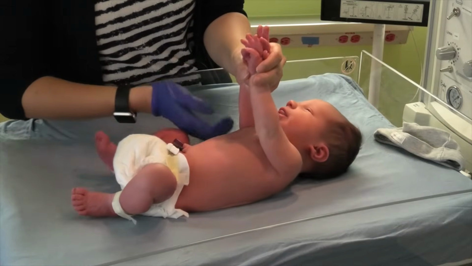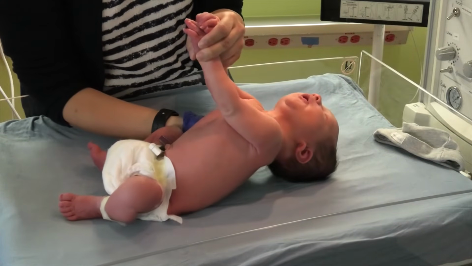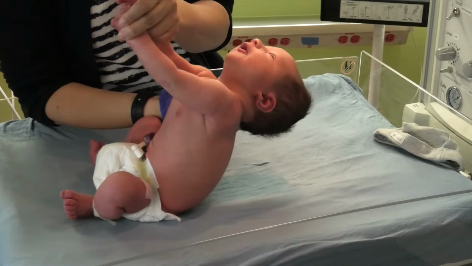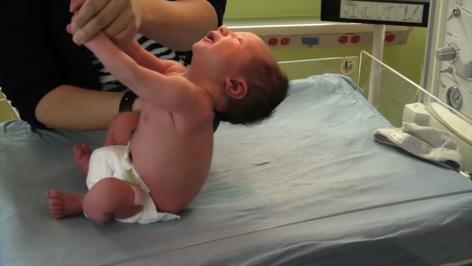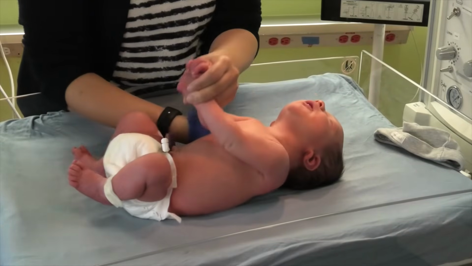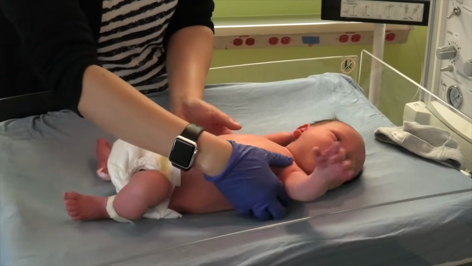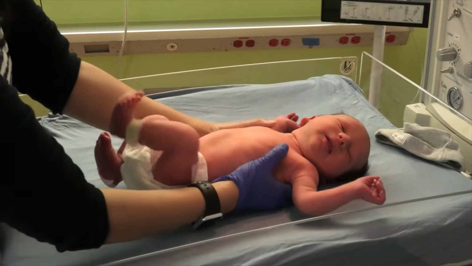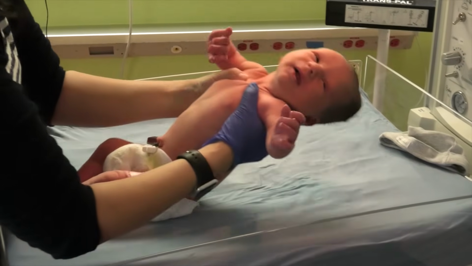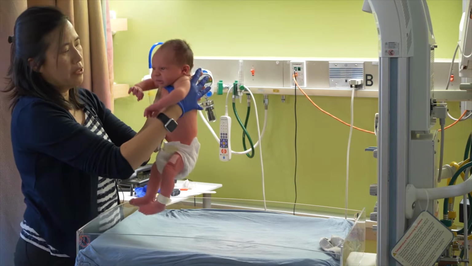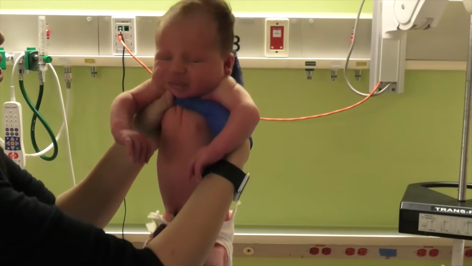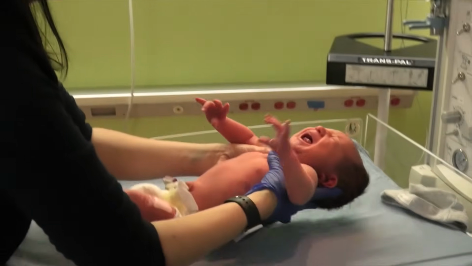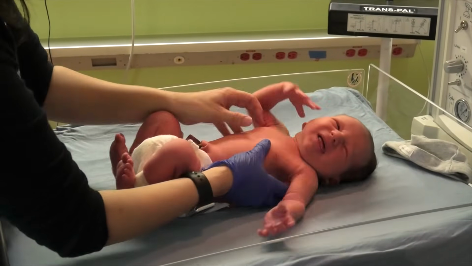Another way to do it is to grab both of his arms and lift. You going to do it? Yeah? Okay. Two other tests for central tone. One is called vertical suspension. I put my hands underneath his shoulders and lift him up this way, okay? And I'm looking to see how much he can support himself with his shoulders to not slip through my fingers. Oh, buddy. Okay, you're okay.